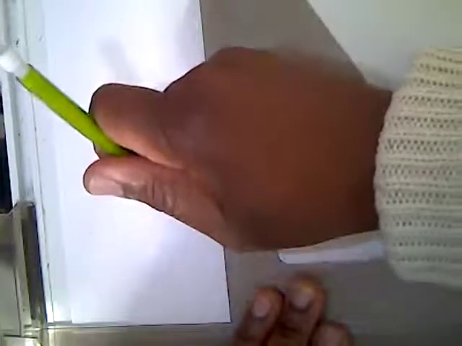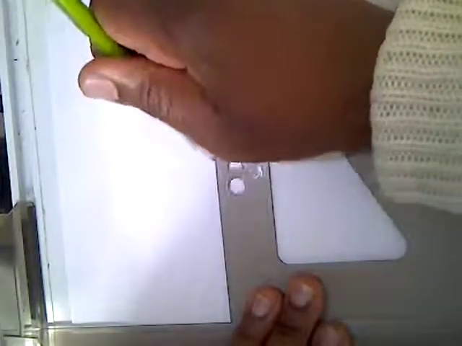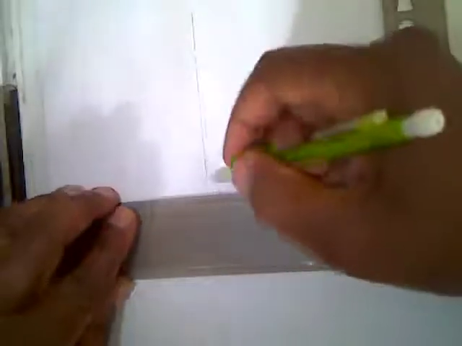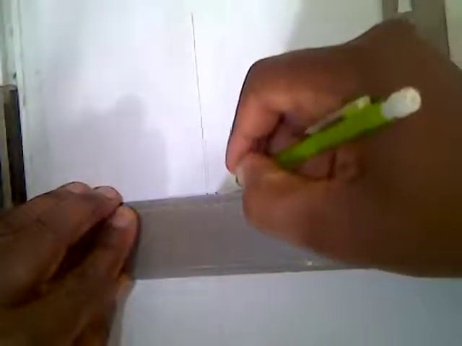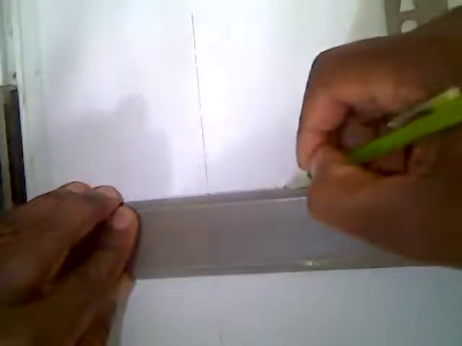A center line is a long short line. There we are, I have a center line. I want to draw it a little bit upwards so that I am able to do the development at the bottom. There is my center.